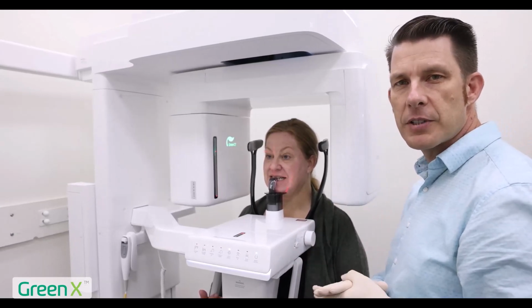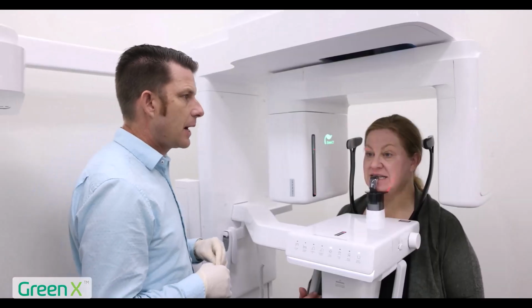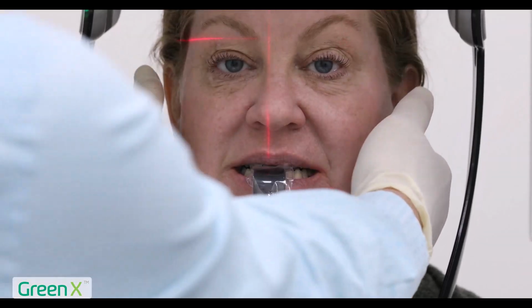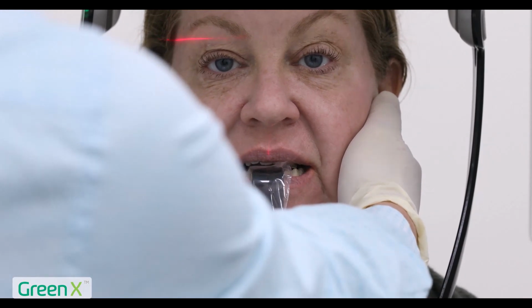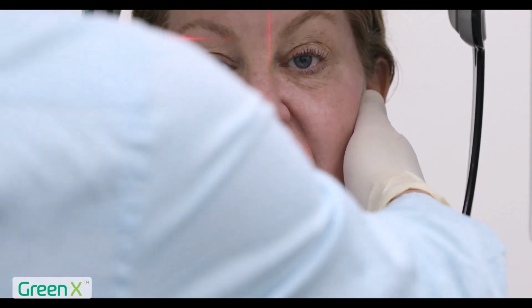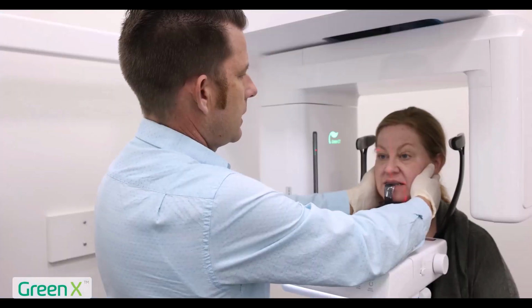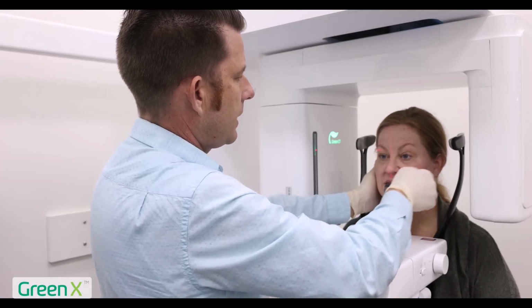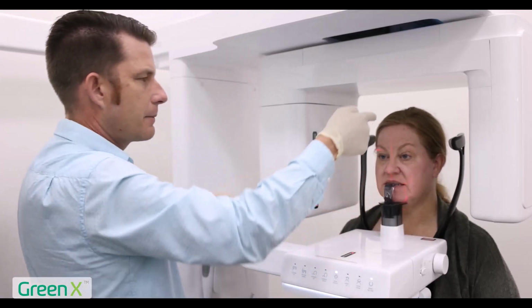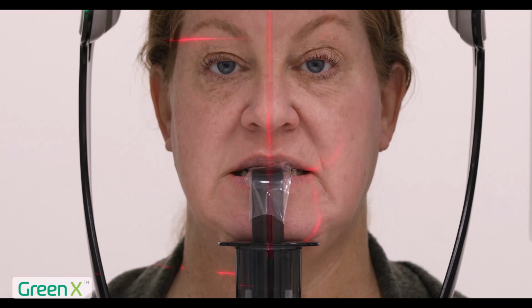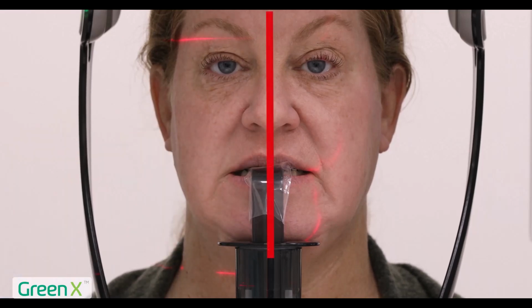Once I have the patient in the device, I'm then going to work with my positioning beams to make sure they are properly positioned. So first I want to start with my mid-sagittal beam, and I'm going to have the patient gently open and gently close on the bite stick. We're going to get you there. Perfect. I have my patient right on the bite stick. I can see my mid-sagittal beam right between the eyes and right through the philtrum.